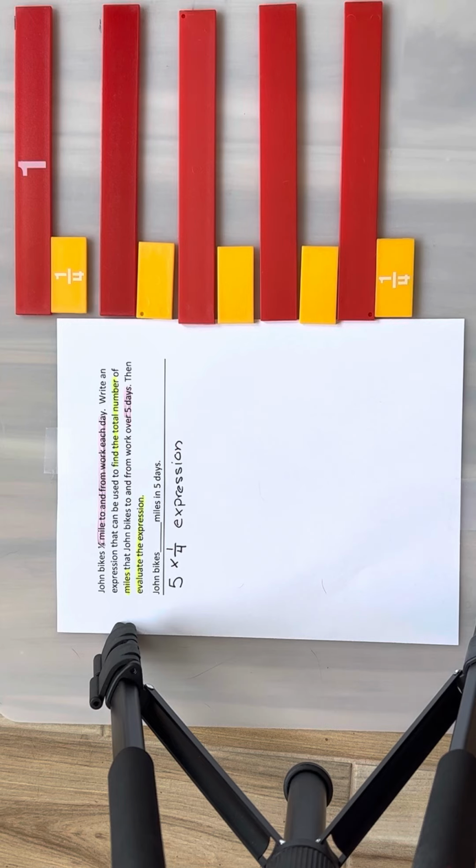It looks like everybody understands, so let's continue. At this point, we've officially solved the first part of the word problem. We have created an expression. Next thing we need to do is evaluate or solve the expression.